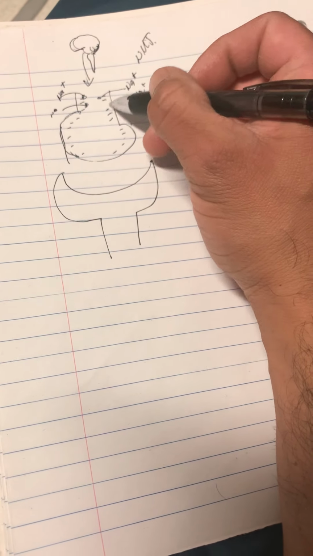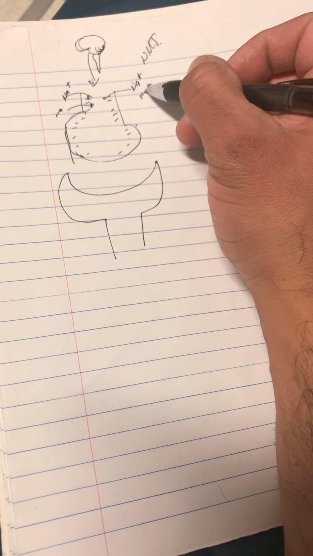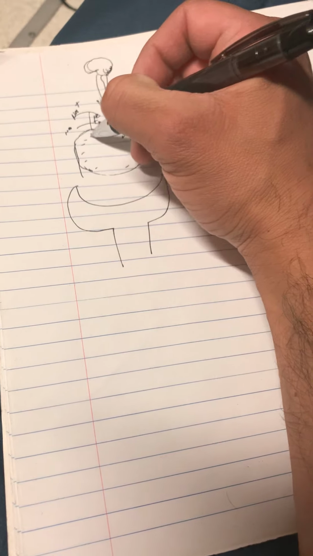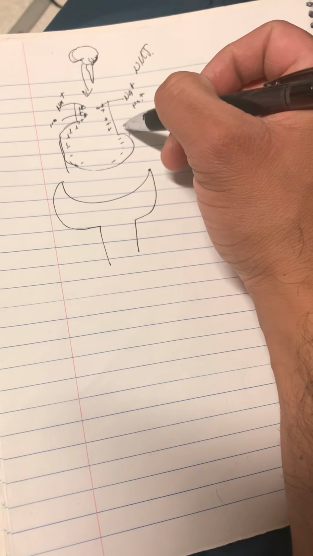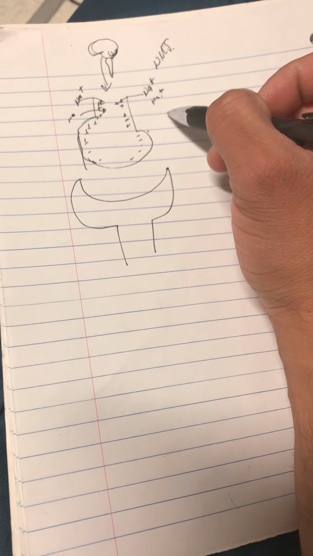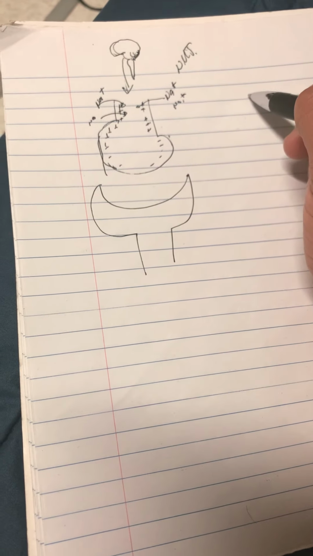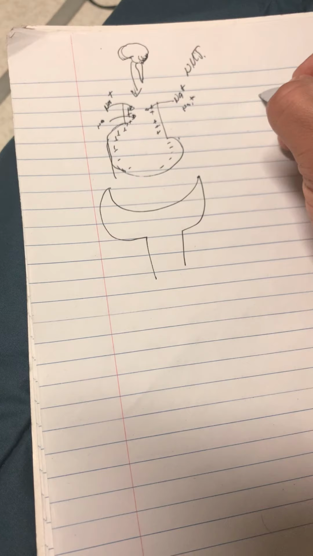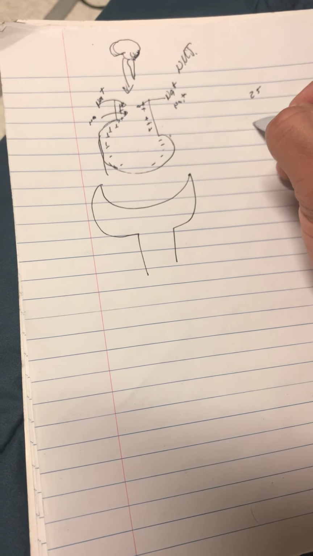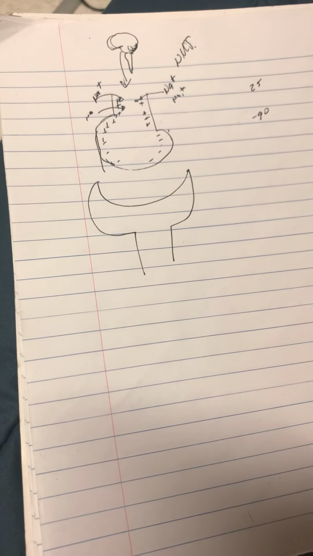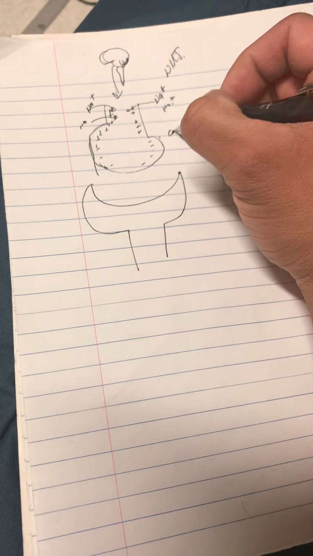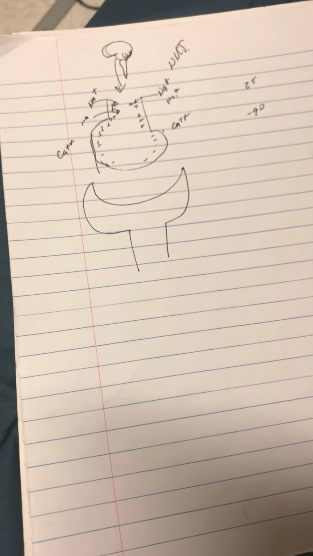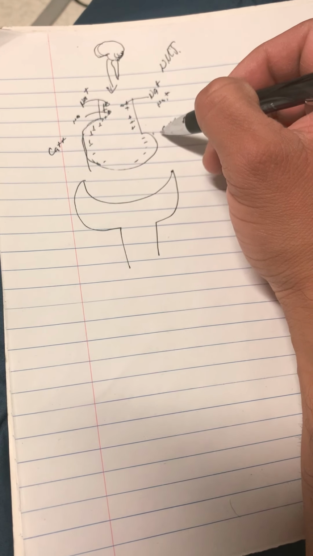The influx of these positive charges is going to cause the inside to turn positive. Once the neuron reaches a threshold, let's say once it gets to 25 from negative 90, it opens voltage-gated calcium ion channels.